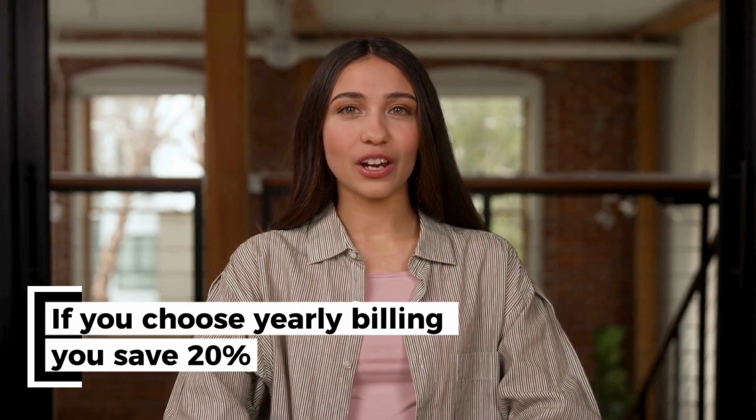The only limit is your monthly credits. The more credits you have, the more the AI can generate and integrate for you. If you choose yearly billing, you save 20% overall. So if you are planning to use Base44 long term, it is better to pay yearly instead of monthly.